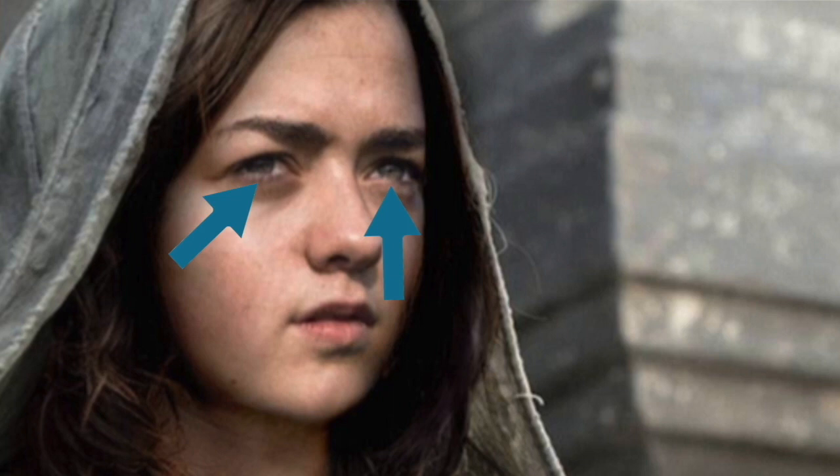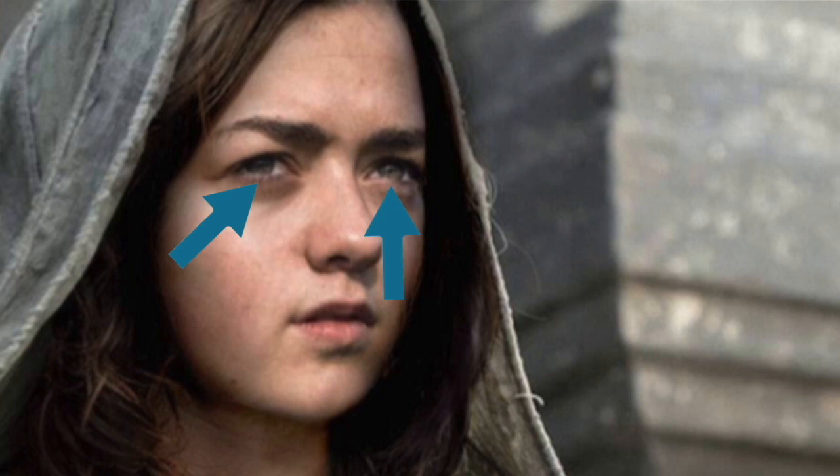Don't make the mistake of lowering her upper eyelids instead when you paint. This will give her some sort of relaxed or sleepy facial expression. And it would be the absolute opposite of what we want.